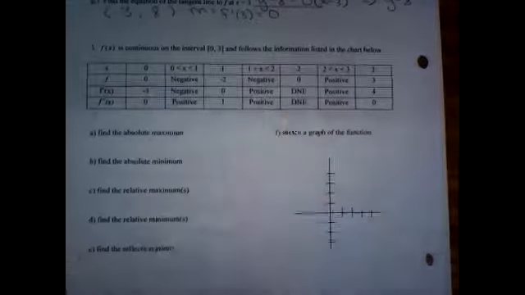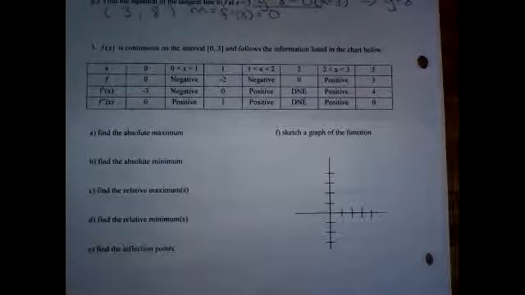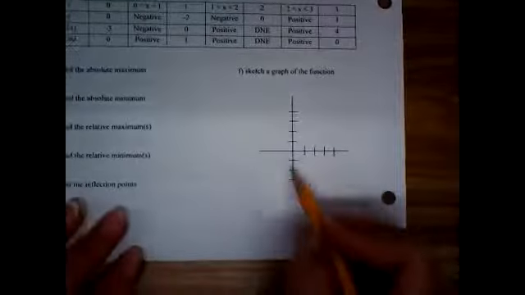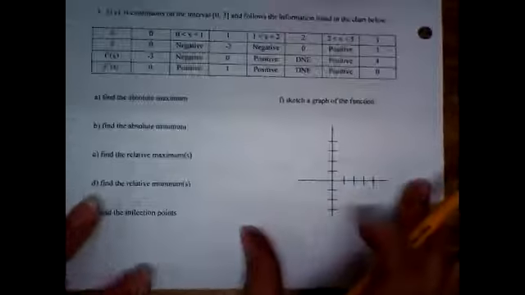I kind of like these ones too. All the information's given in a table. It's easier when they give you the information in a table or a graph because you don't have to do any math. This was a lot of work, wasn't it? Here, it's less work, so it's nice. All right, I would do the graph first. I know that's part F, but I would do the graph first.